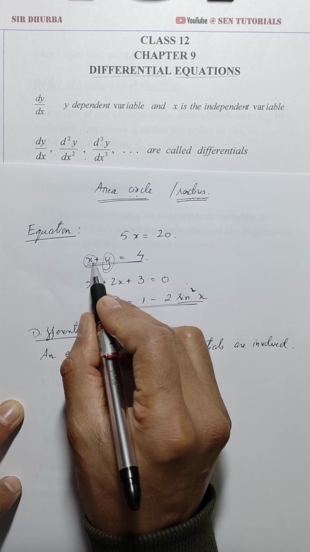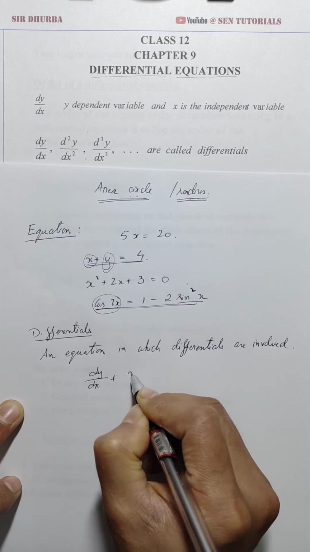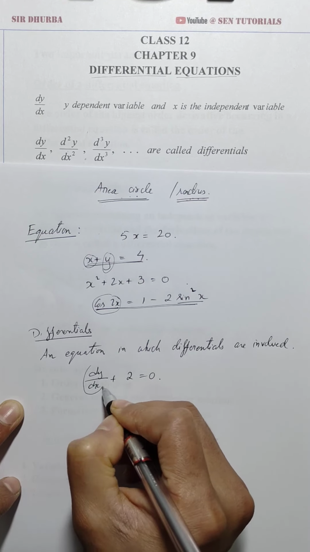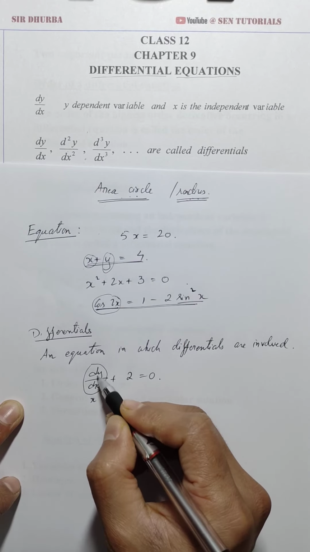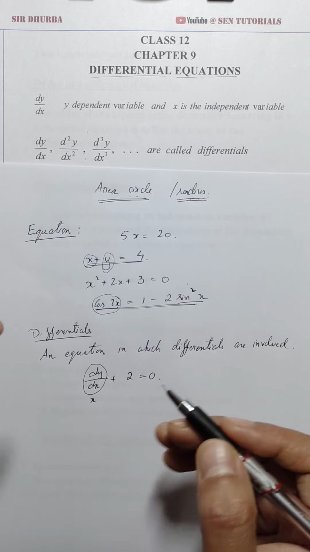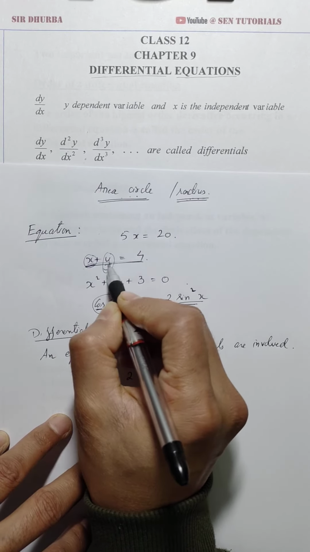So that means maybe we can have dy by dx plus 2 equal to 0. So here what do we have? Instead of the variable, now variables will be replaced by differentials. We can have one variable, it can have two variables.